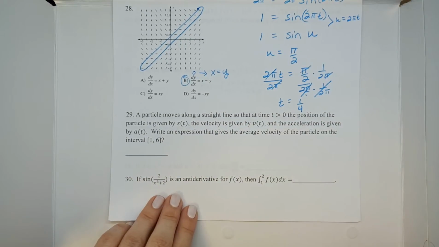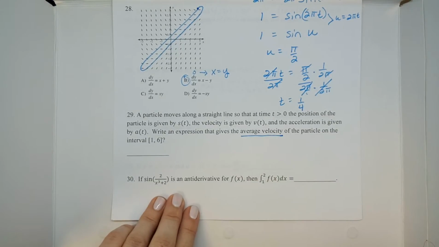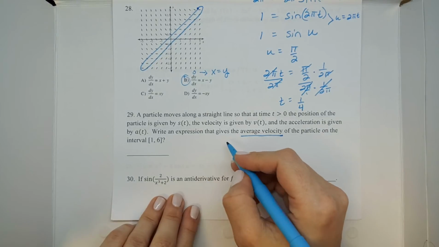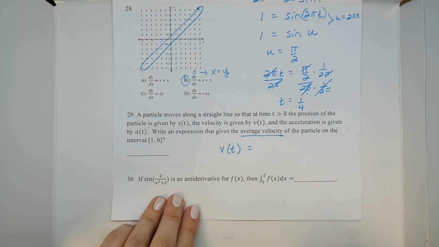Okay, again, particle motion on number 29. It says write an expression that gives the average velocity. Velocity is rate of change. So average rate of change, or the slope of the secant line, is always going to be y2 minus y1 over x2 minus x1. Okay, average value is when you do 1 over b minus a times the integral from a to b of f of x dx. That's different. Average value is an integral. Average velocity, or average rate of change, is the slope of the secant line, which is just the slope formula that you learned way back in algebra.